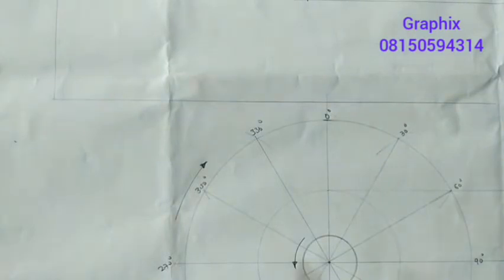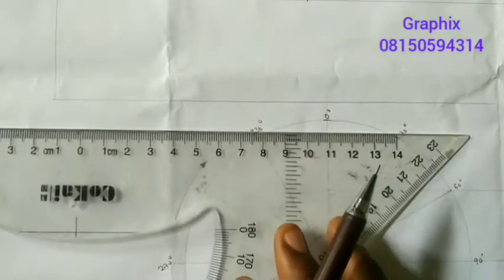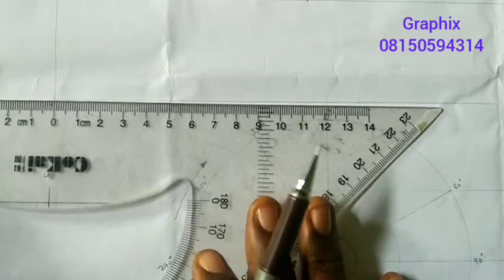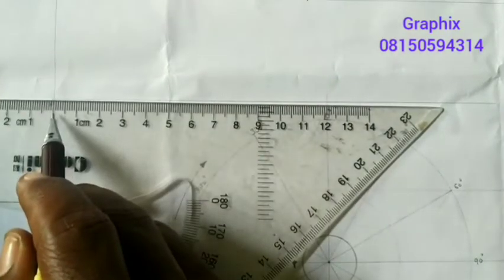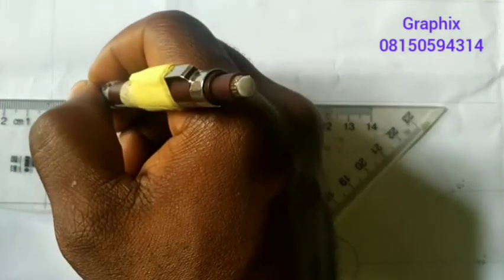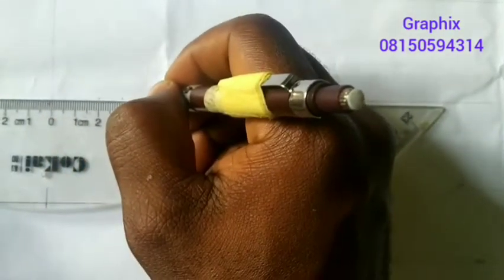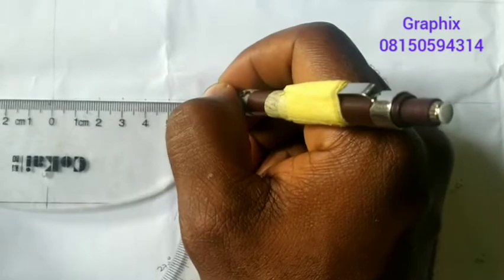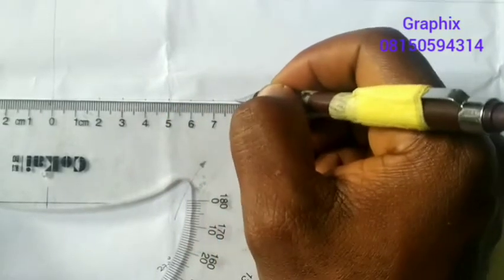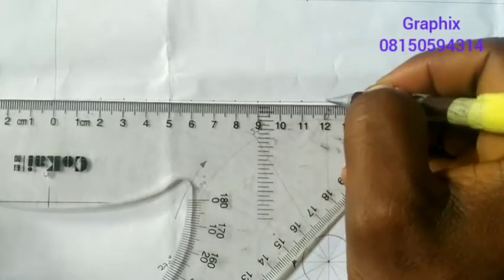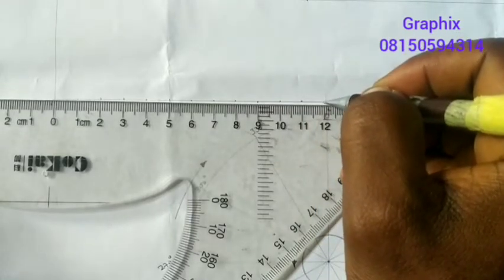So this line here, I'll divide it into 12. So with the help of my ruler, I'm going to start. This is 0. This will be 1, 2, 3, 4, 5, 6, 7, 8, 9, 10, 11, 12.